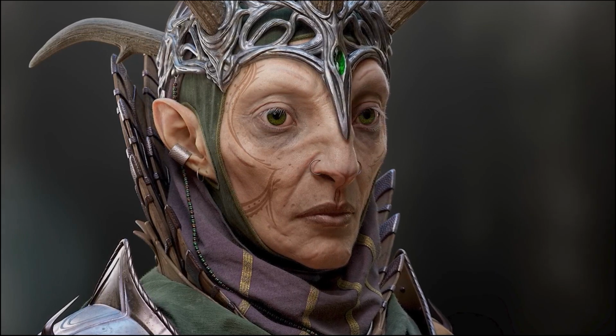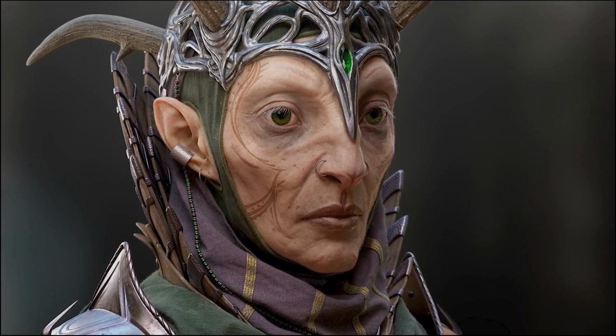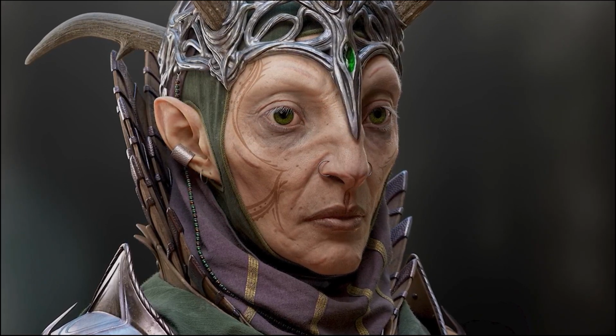But there always needs to be a point where, as an artist, we stop, move on, and apply what we've learned to make the next asset that little bit better.